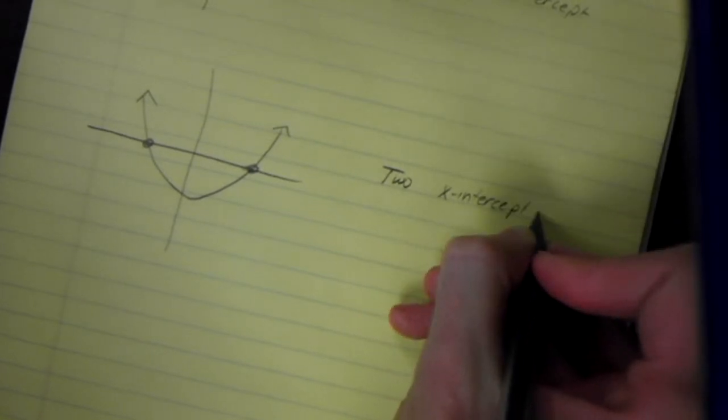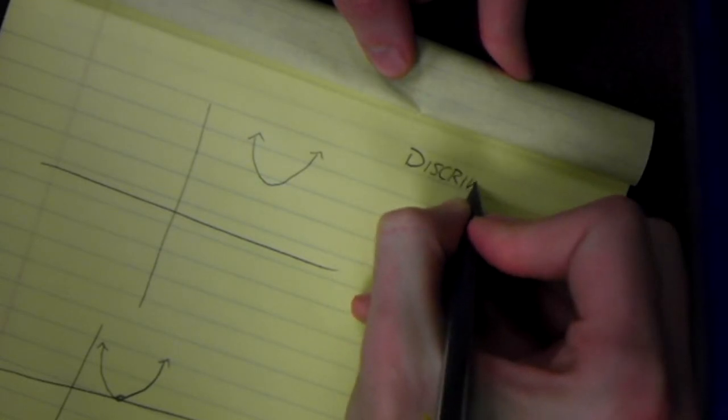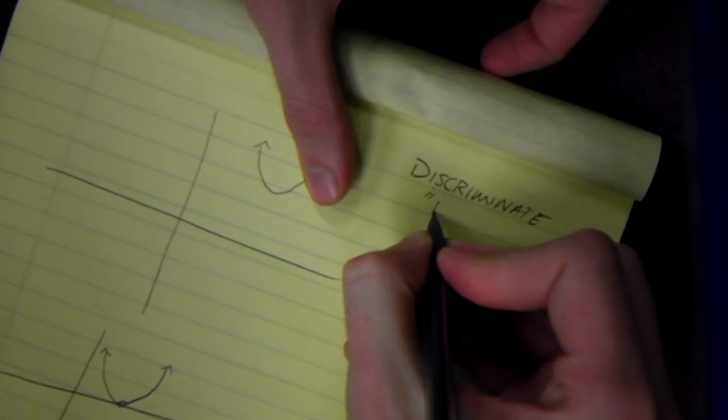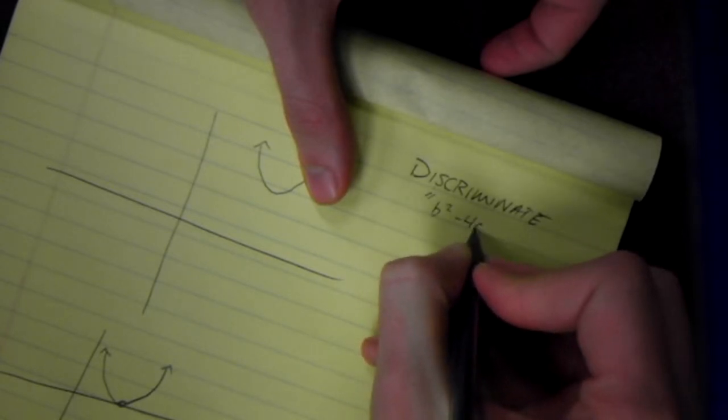Well, each one of these scenarios we can find and prove algebraically by looking at something called the discriminant. The discriminant is the part under the square root in the quadratic formula, the b squared minus 4ac.